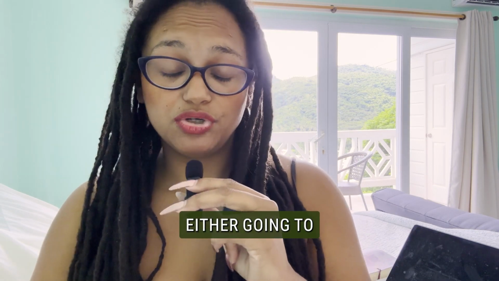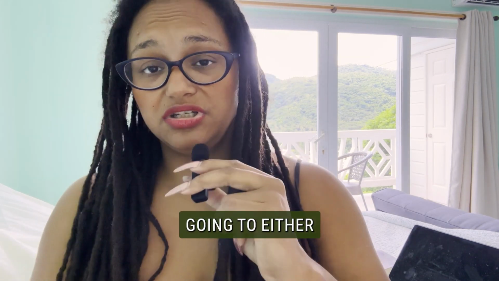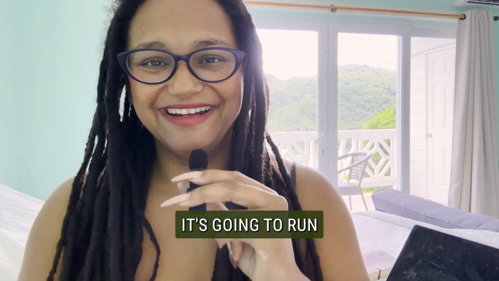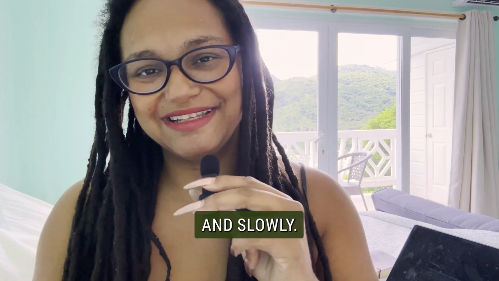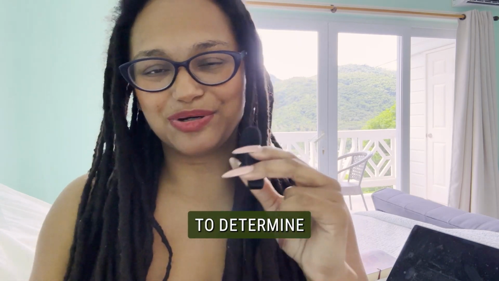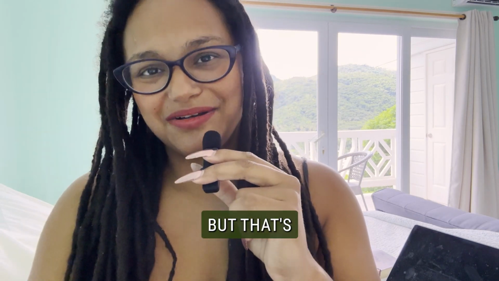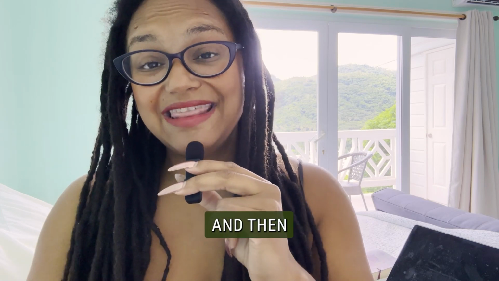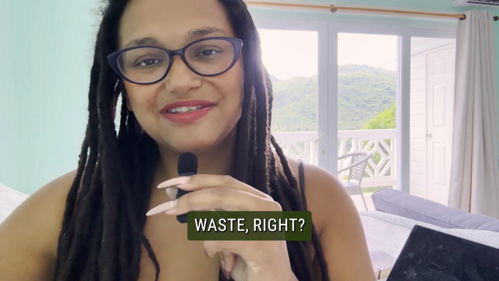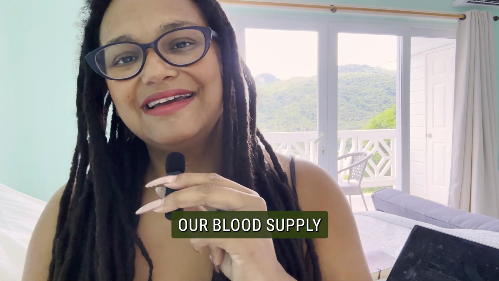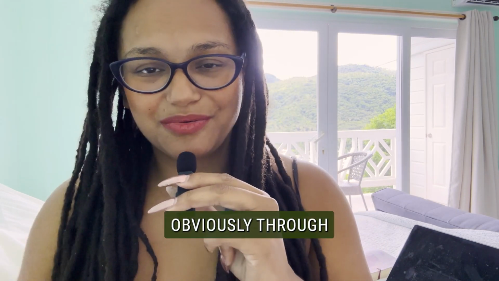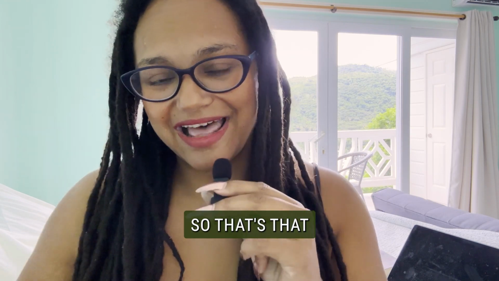So it's either going to run optimally, or it's going to run slowly. Hopefully, I mean, in most people, it's running somewhat, just not optimally and slowly. And there's tests that we could look at to determine all of this stuff. But that's pretty much in essence what's happening. And then we eliminate waste, right? We eliminate waste through our kidneys, our blood supply, also obviously through our large intestines. So that's that last phase.